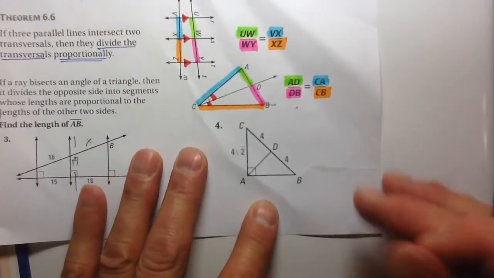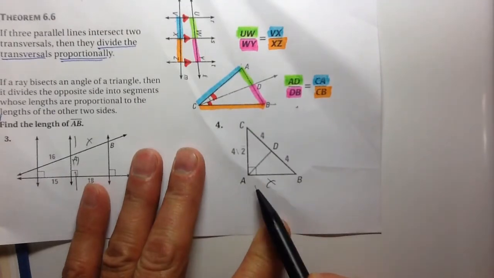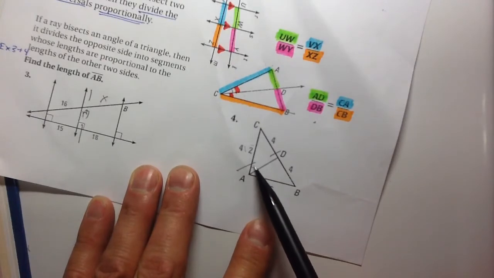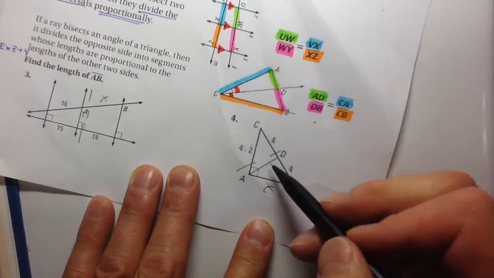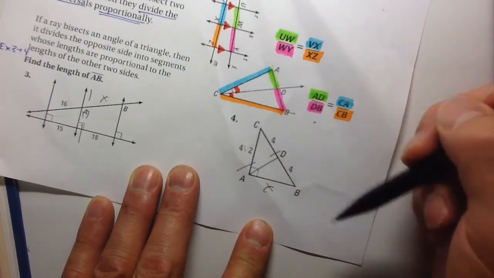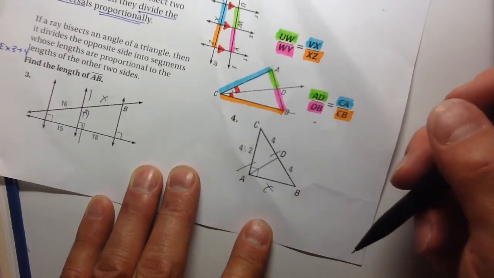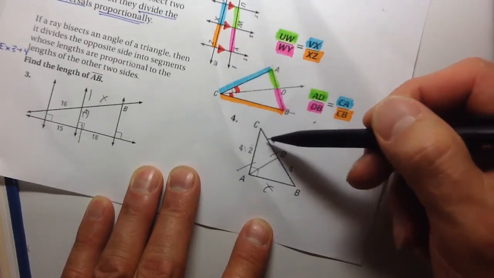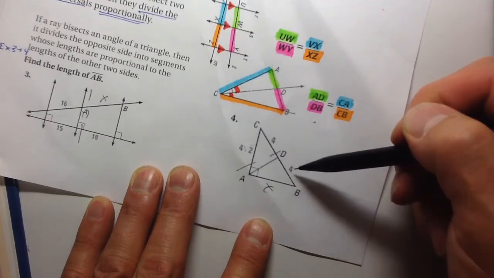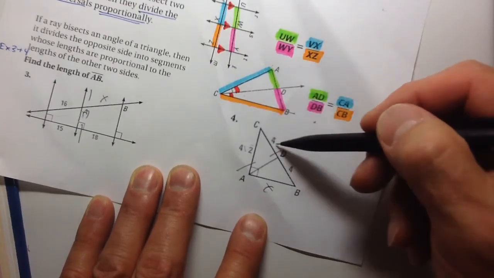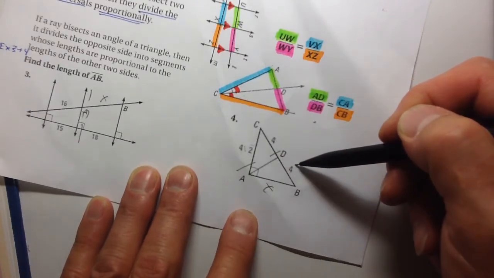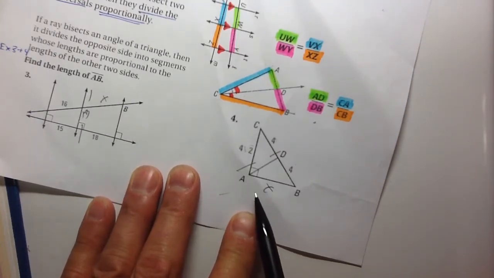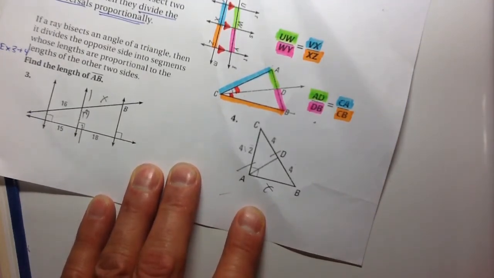With number 4, we want to find the length of AB. You could set it up this way: 4 square root of 2 over x equals 4 over 4. Well, that's super easy, isn't it? You could probably do that in your head. On the right side, see this ratio? If I reduce this ratio, it's going to equal 1. So whatever is up on top, underneath is going to be the same thing. So you know what the value of x is, even without any cross multiplication.